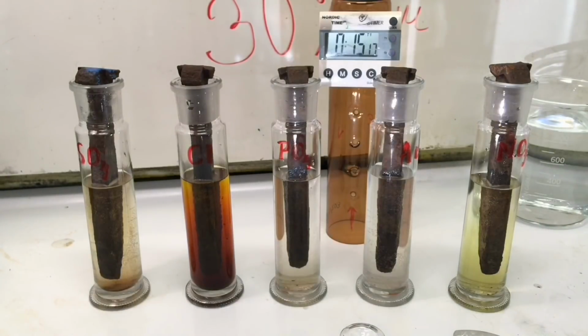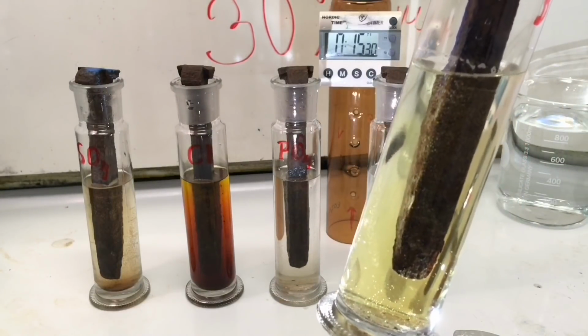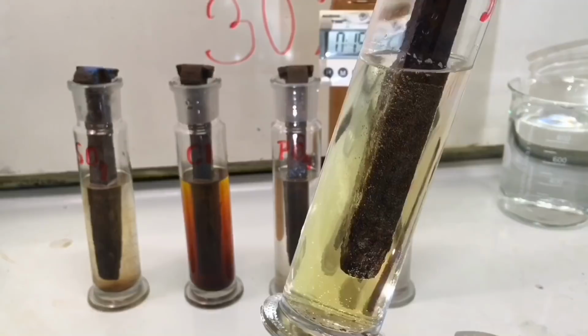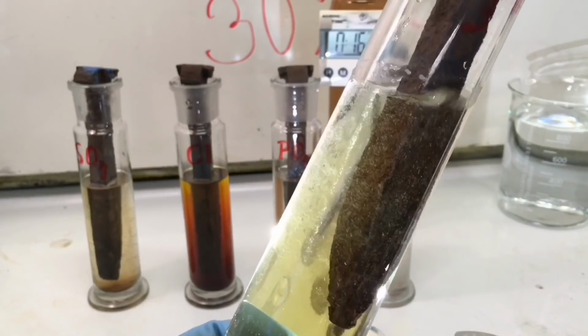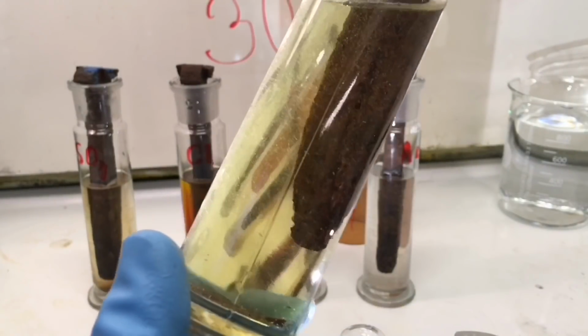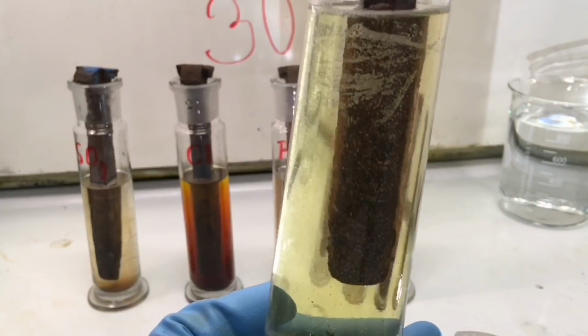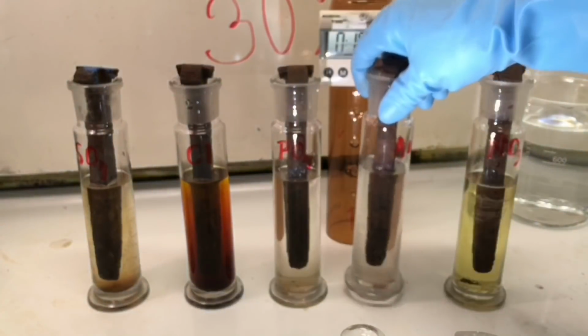Now it's been 15 minutes. We will do the first inspection. So here's the nitric acid. What we see is that the bubbles are still forming. I shake it a bit. Some pieces are falling off and the solution has turned yellow.